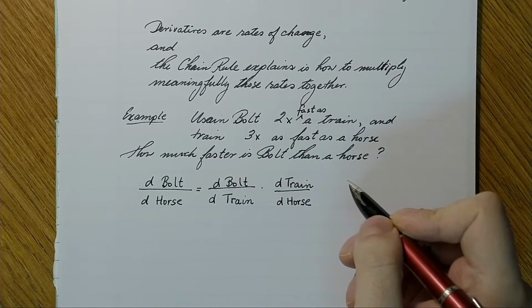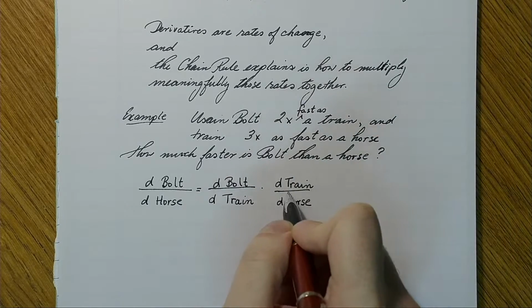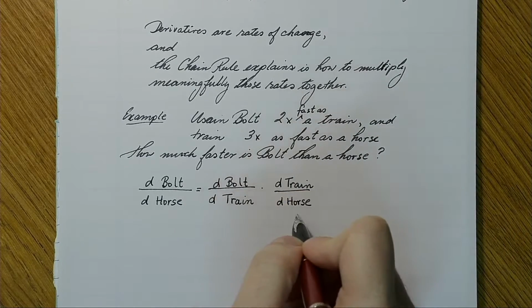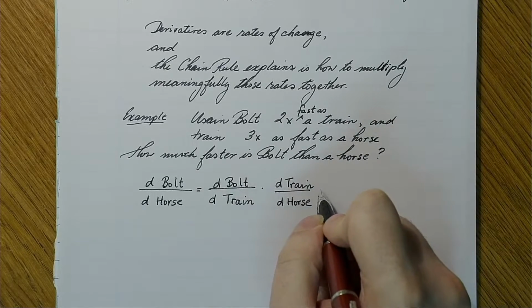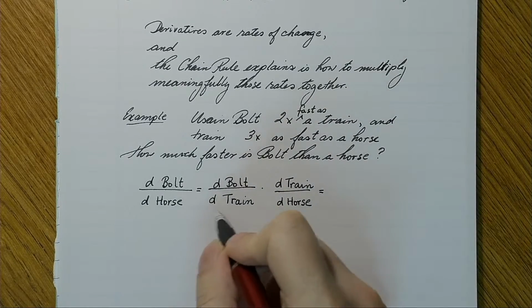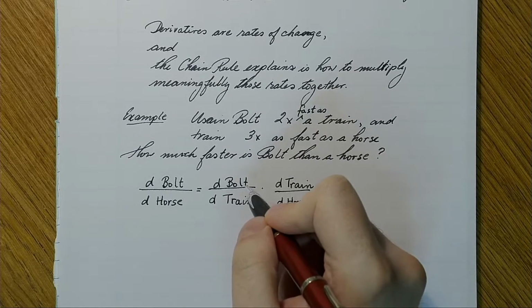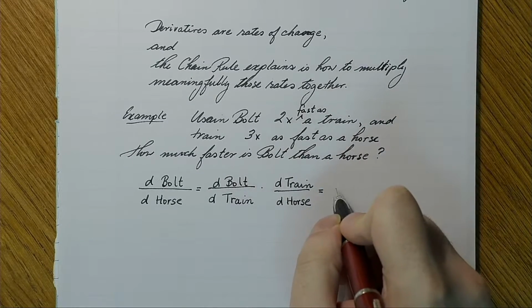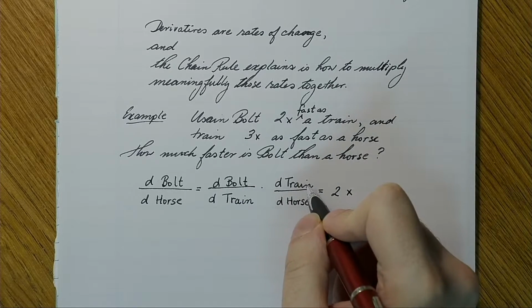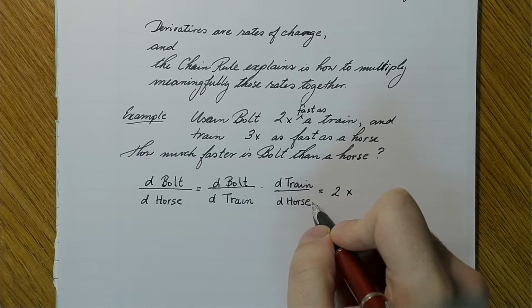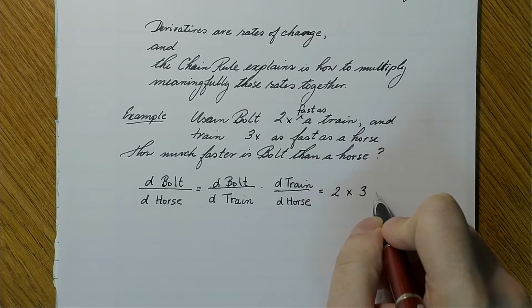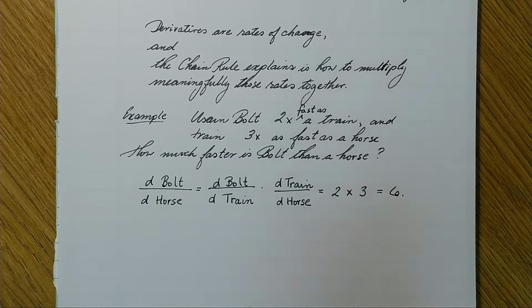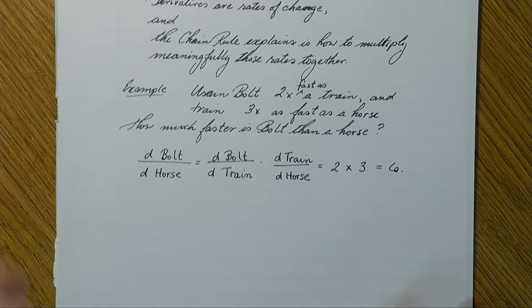And what's kind of nice is intuitively the trains cancel out, and then we would be left with Bolt over a horse. So we know that Bolt is twice as fast as a train, and that a train's going 3 times as fast as a horse. So it's 2 times 3 gives us 6.